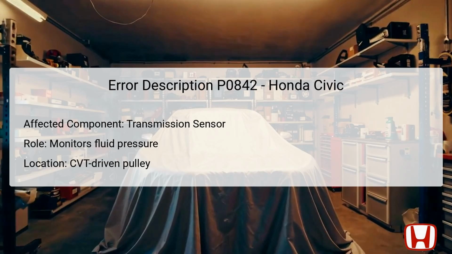The sensor is located on the CVT-driven pulley and is specifically designed to provide real-time data about the pressure in the transmission fluid system, affecting how smoothly the vehicle operates during shifting. A low voltage detected by the circuit indicates that the sensor might be malfunctioning, or there could be an issue within the electrical circuit it connects to. Regular monitoring of this sensor's functionality is vital to prevent potential transmission failures.